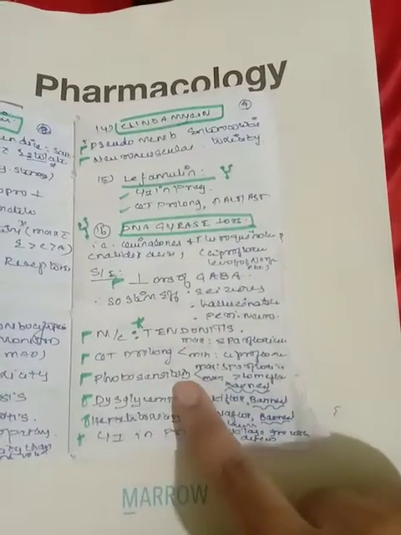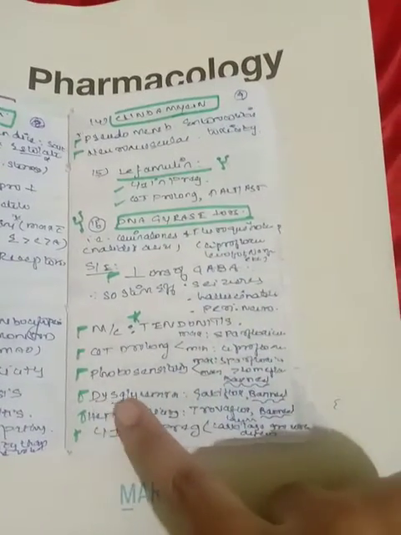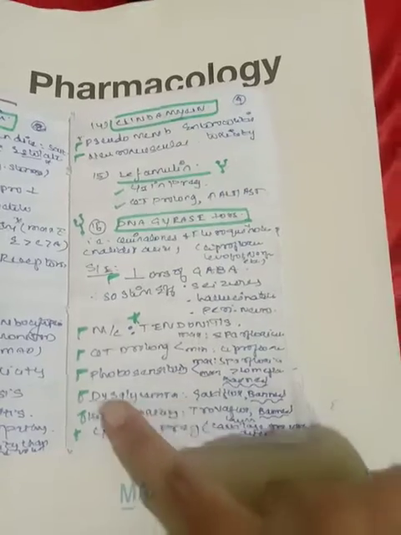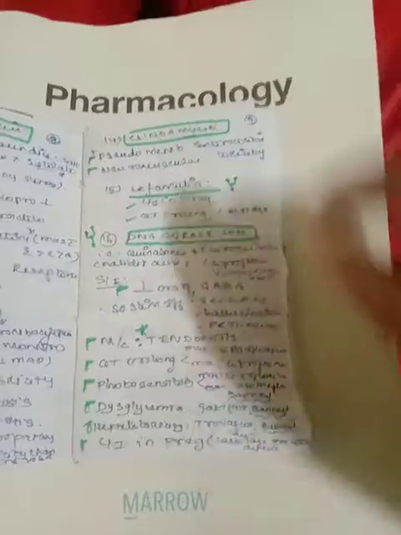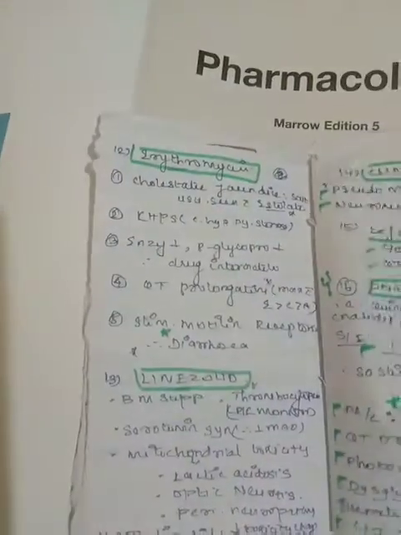Because of the phototoxicity, sparfloxacin is banned. Because of the dysglycemia, gatifloxacin is banned. Because of the hepatotoxicity, trovafloxacin is banned. Then that's all about the DNA gyrase inhibitors.